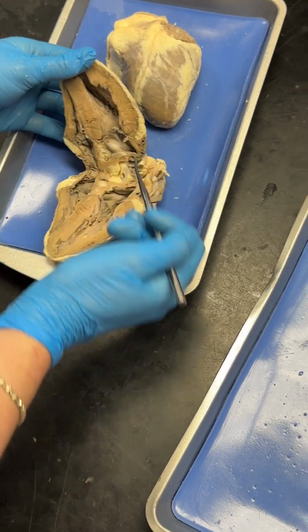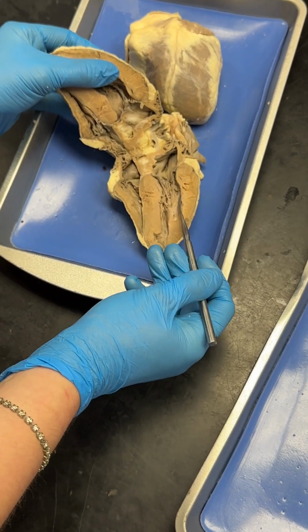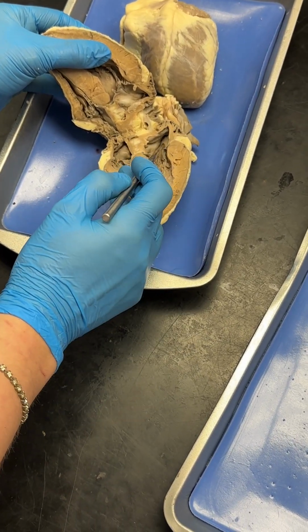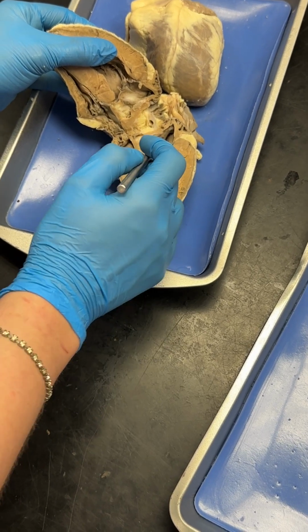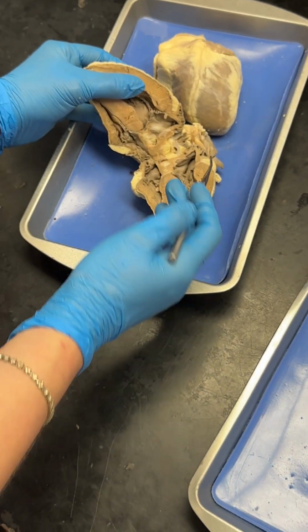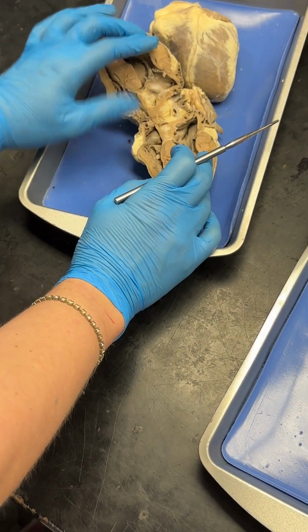All right, so there's the layers. Let's go back to the chambers. So you've got your left and right ventricle here, and then above those are the left and right atria. Atria is just plural, so left atrium and right atrium. Sorry, right atrium.